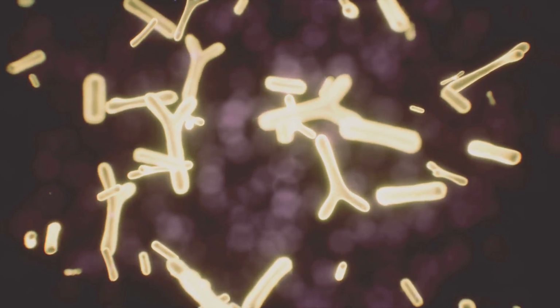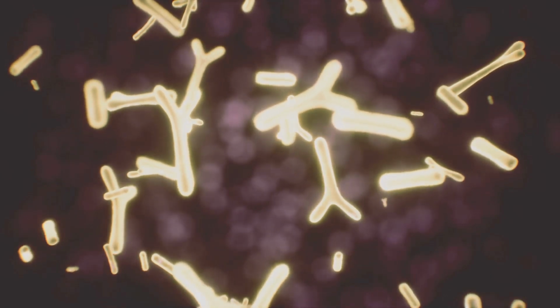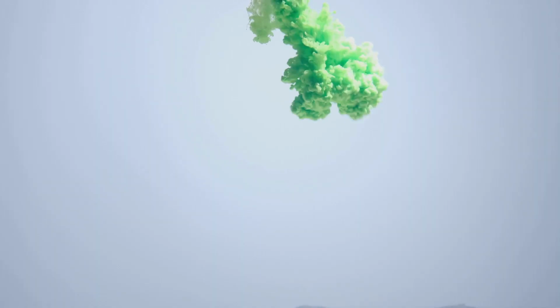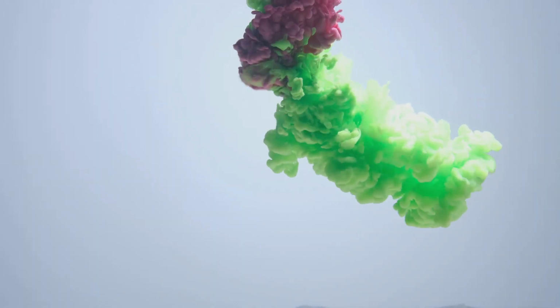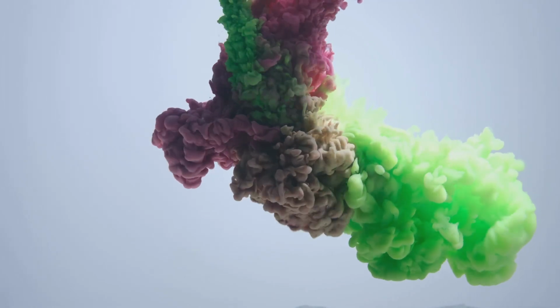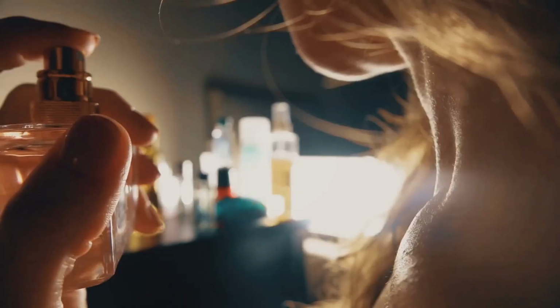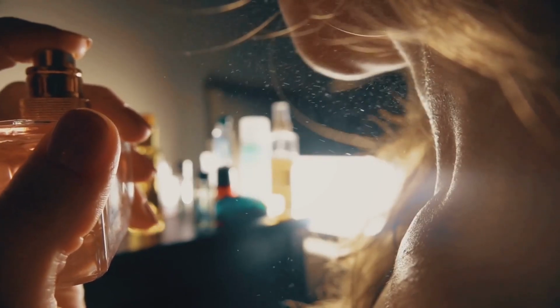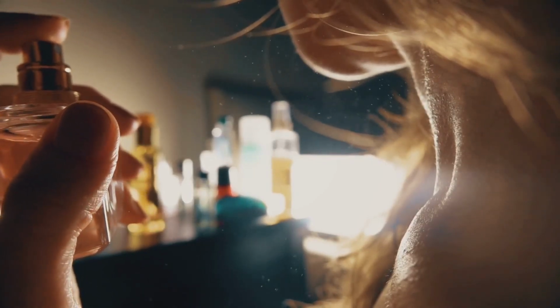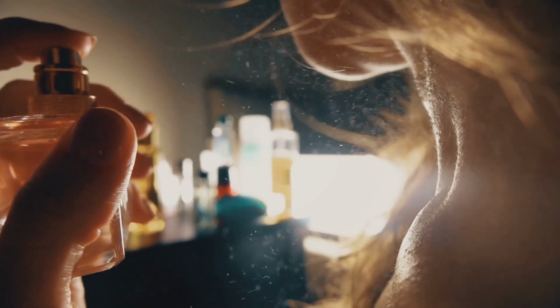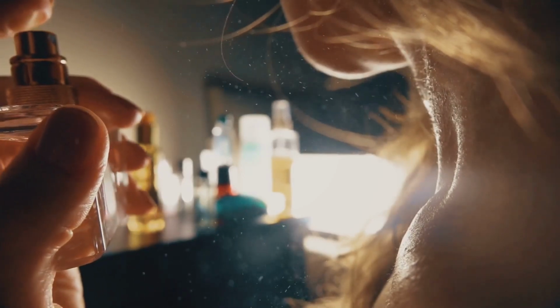Now that we understand the membrane structure, let's explore how substances actually move across it. The simplest way is through diffusion. Diffusion is the movement of particles from an area where they are in high concentration to an area where they are in lower concentration. Imagine opening a bottle of perfume in a room. At first, the scent is strong near the bottle, but over time, the perfume molecules spread out until they are evenly distributed throughout the room.